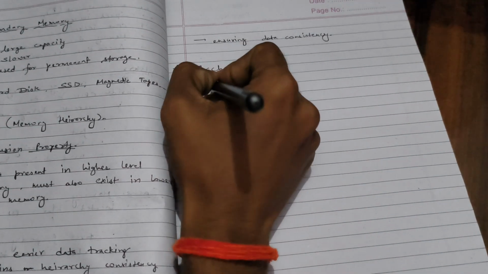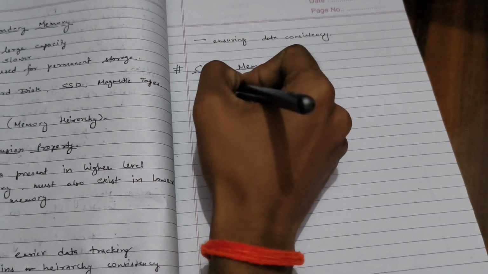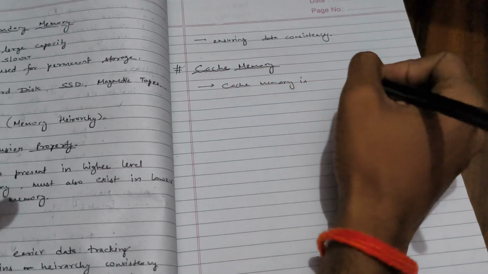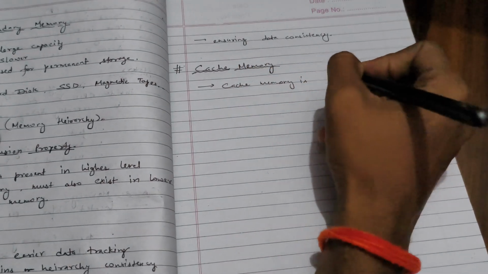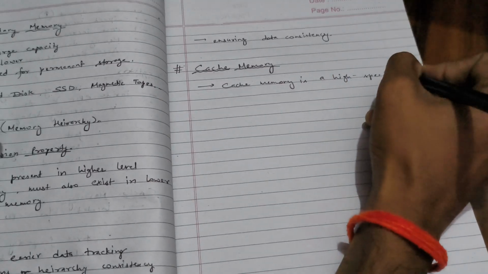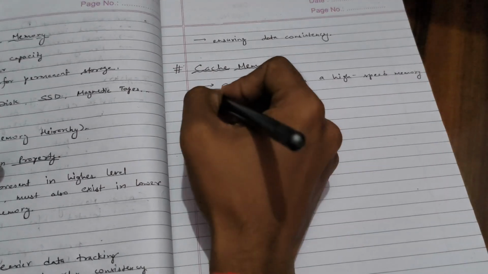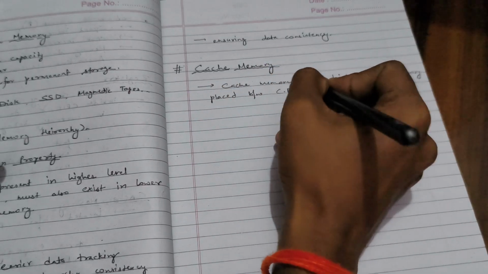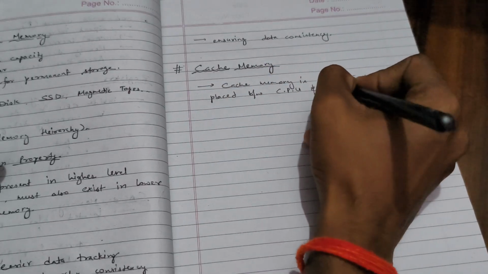So first of all, the definition of cache memory. Cache memory is a high speed memory placed between the CPU and the main memory.